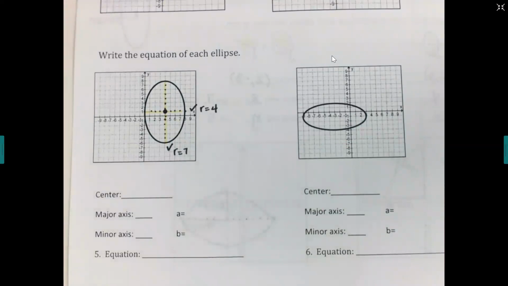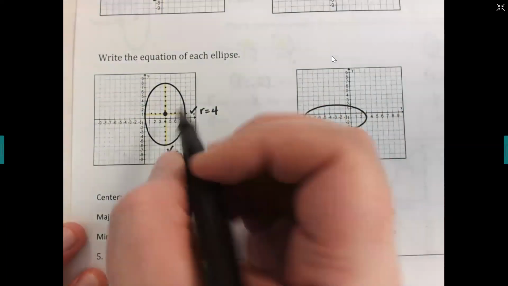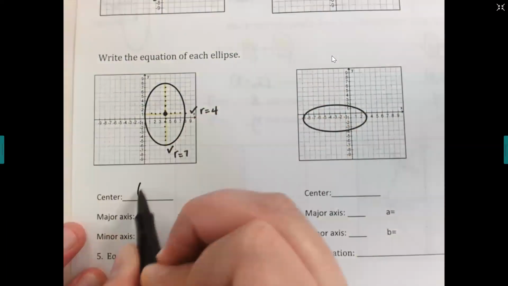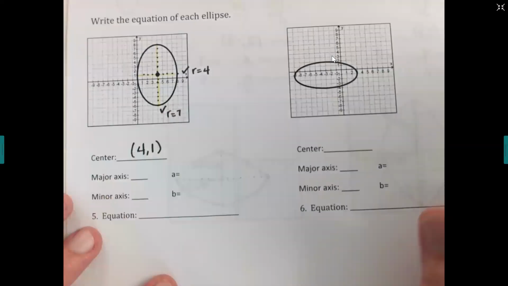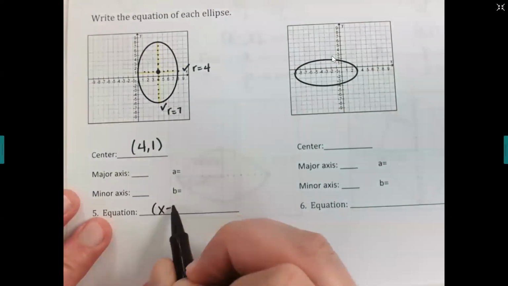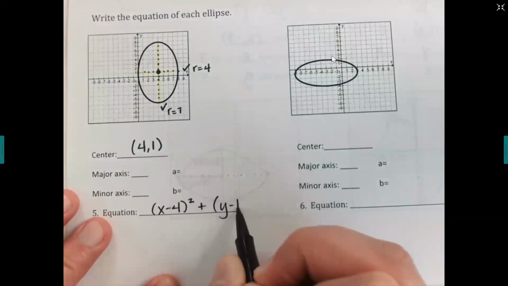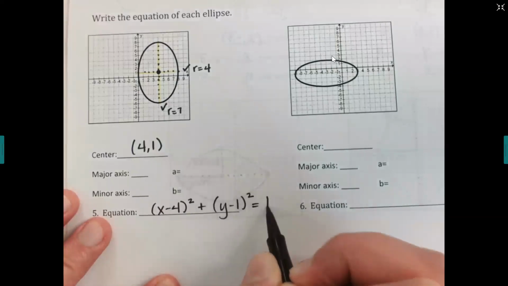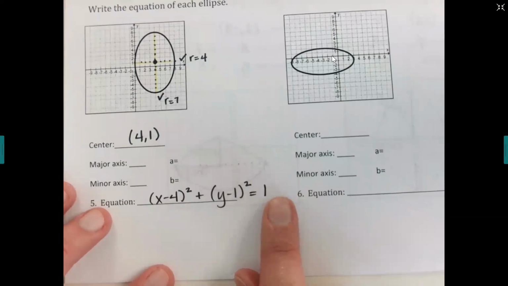What's my ordered pair? 4, 1. And then when I put my parentheses, I'm going to reverse the sign. So if it's a positive 4, I'm going to do an x minus 4 squared. If it's a positive 1, I'm going to do a y minus 1 squared. And then I always know it's a 1 on the other side.